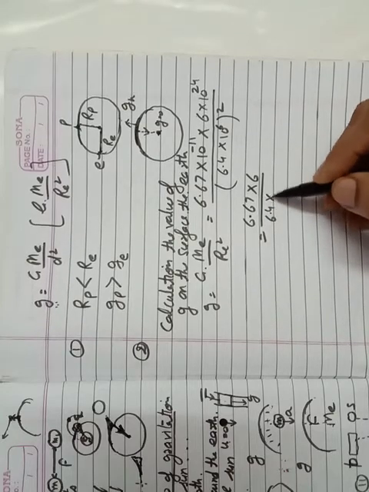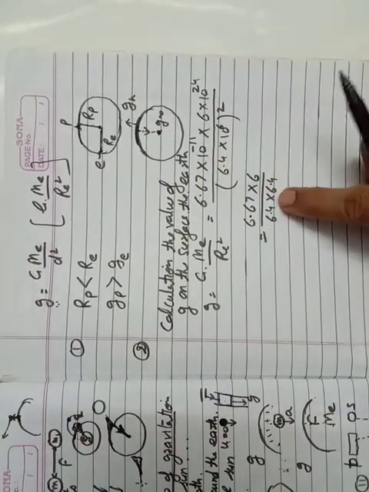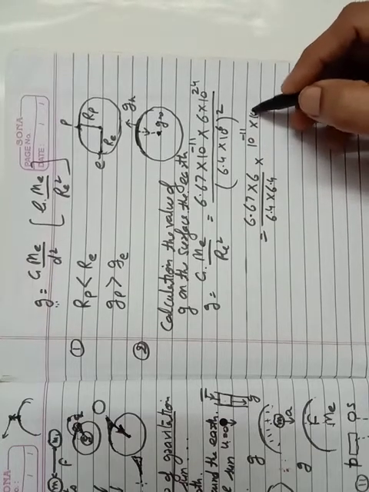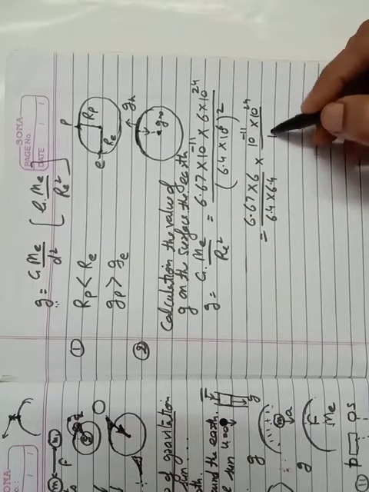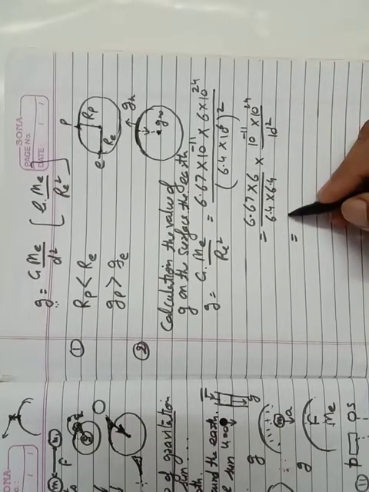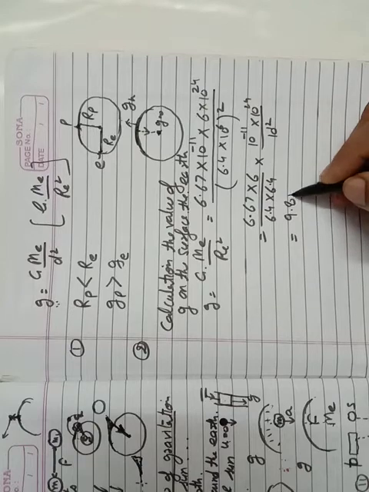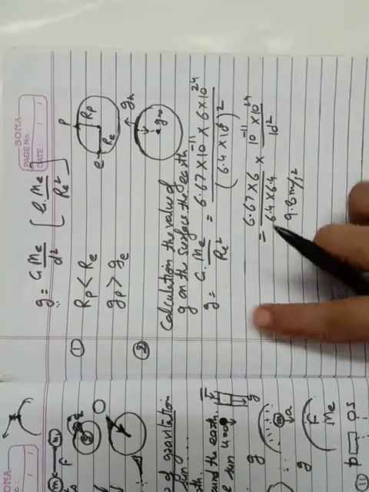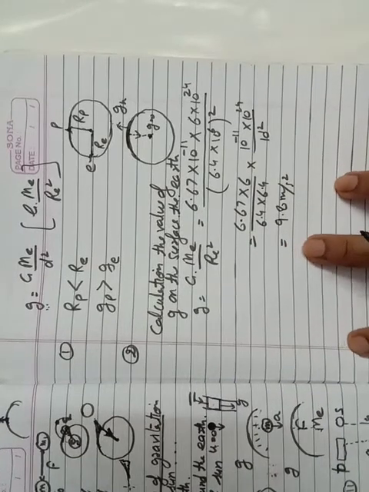I have already told you that you should write these numerical values together and the powers together. You can solve it easily. After calculation, we will find the value of g is 9.8 meter per second square. Okay, this is the value of small g on the surface of the earth.